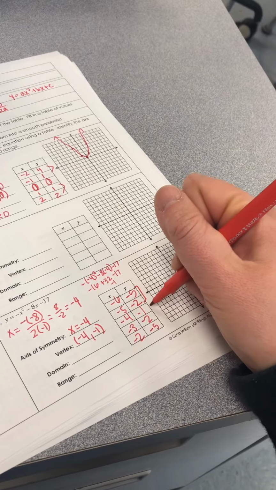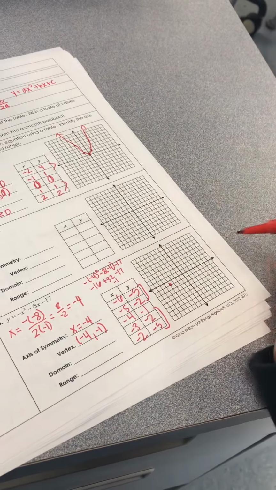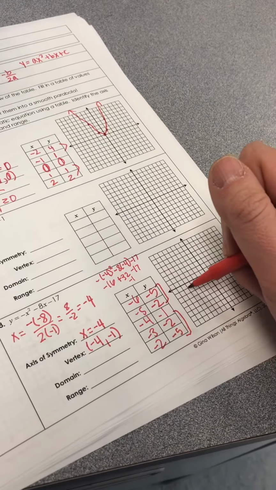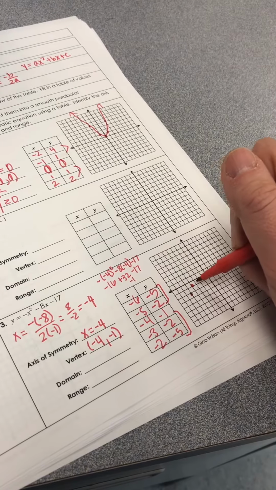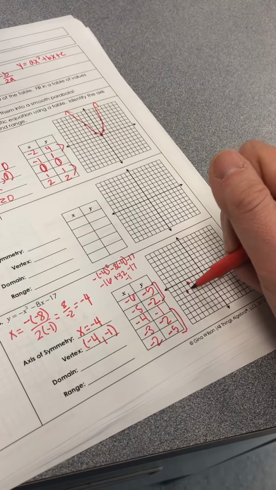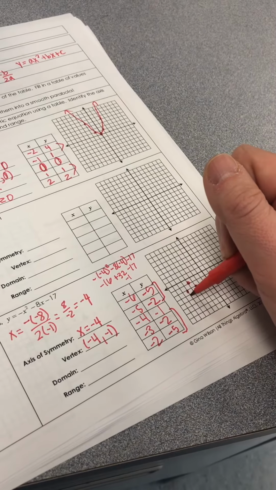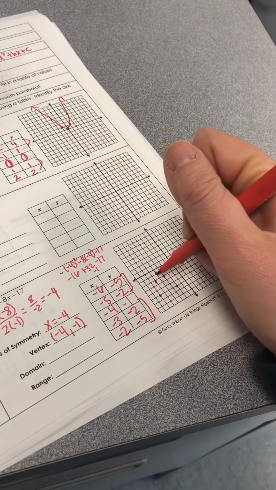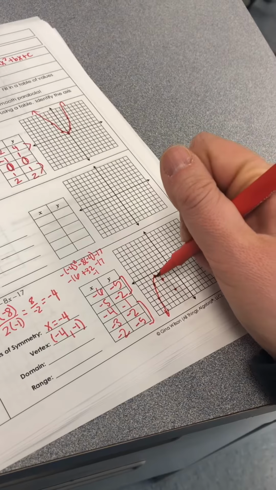Again, these are the same as this, right? It's that fold line. They should be. So plotting it, I have a negative 5, negative 2. The other side, negative 2. Over, it's going to go 3, 4, 5, right there. Like that. So it's going to be a parabola like this.